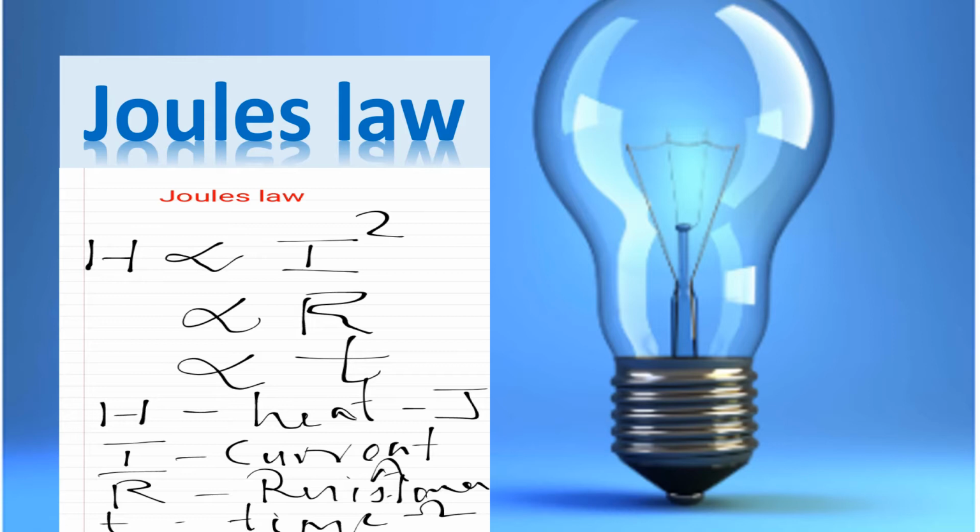This is Joule's law. Heat is directly proportional to the square of the current, the resistance, and the time.